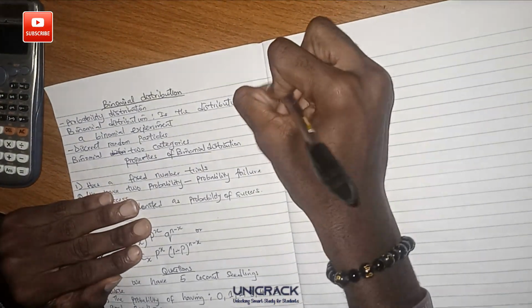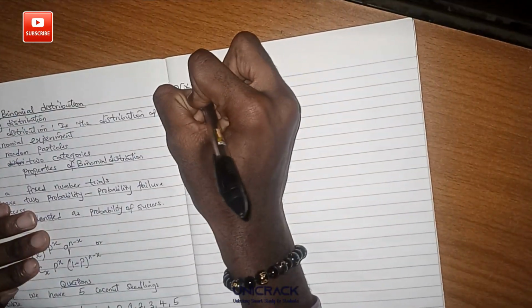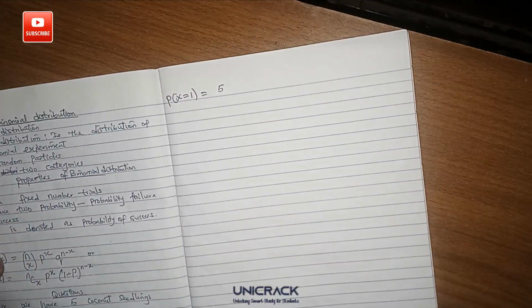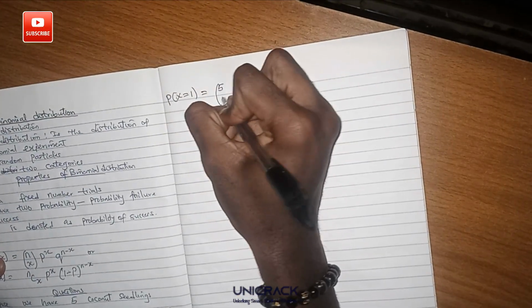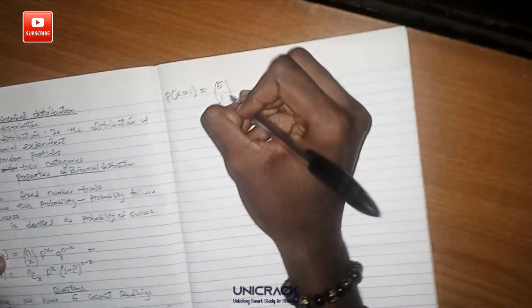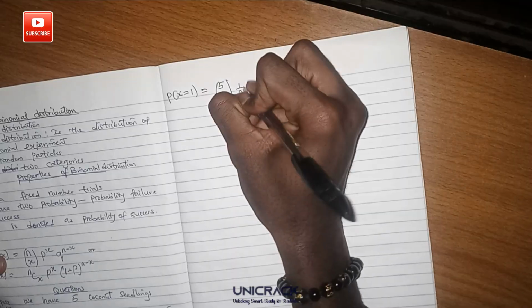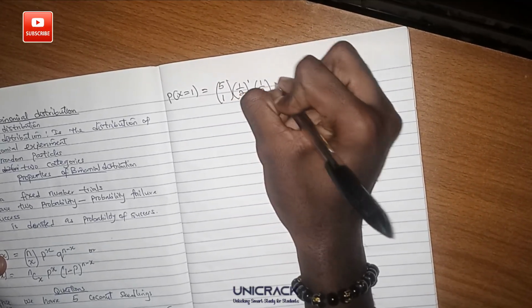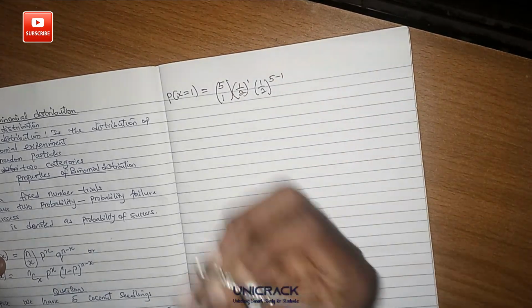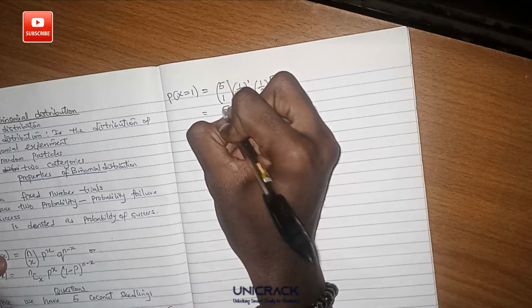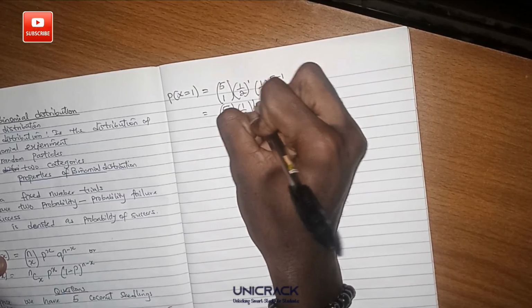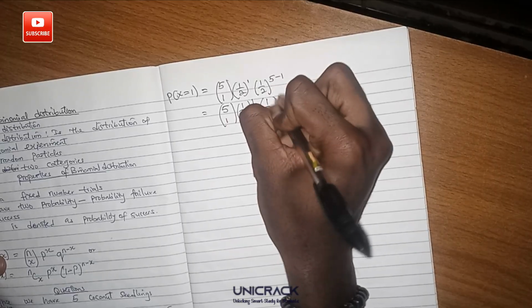Moving to P of x equal to 1. So we'll apply the same thing now. You know we have a fixed number of trials. So 5 combination 1, P of x, which is 1 over 2 raised to the power of 1, multiplied by 1 over 2 raised to the power of what? 5 minus 1. So we'd have 5 combination 1, 1 over 2 raised to the power of 1, 1 over 2 raised to the power of what?